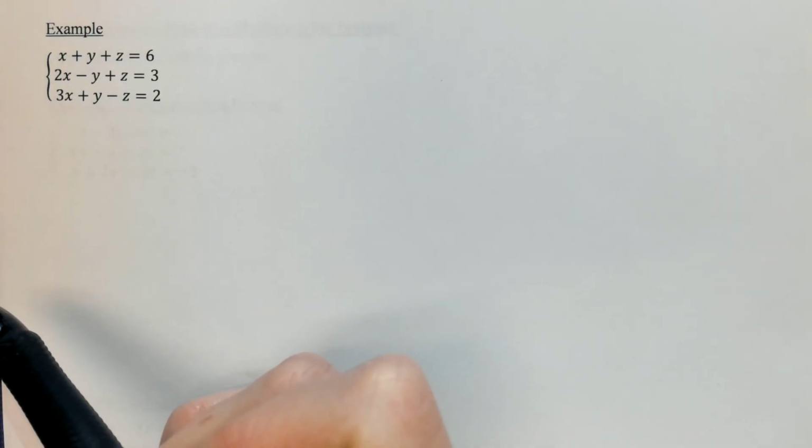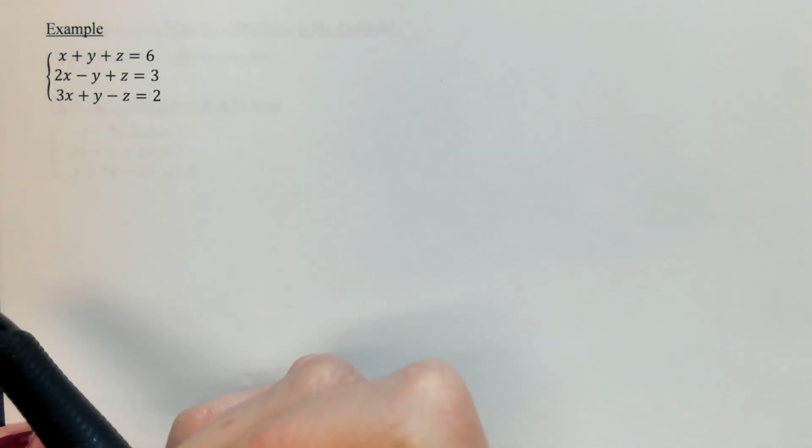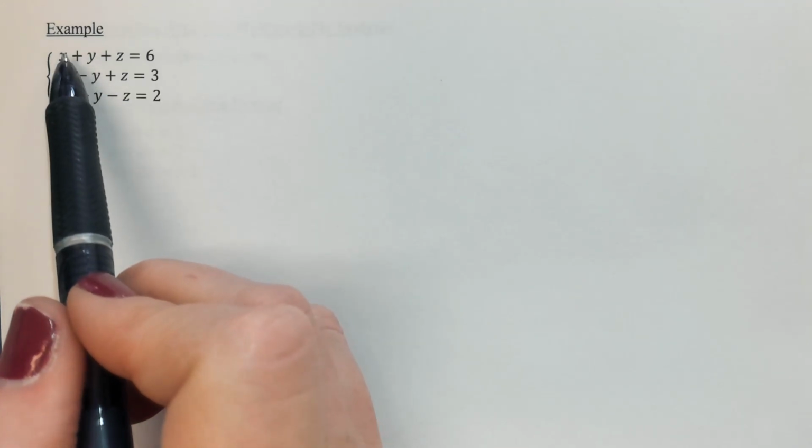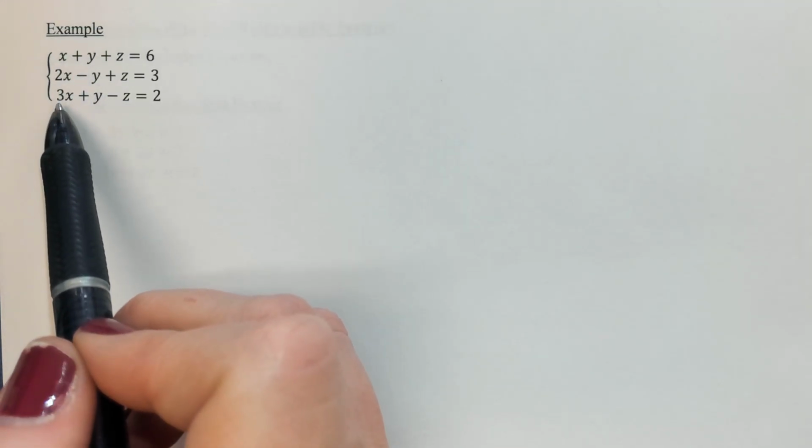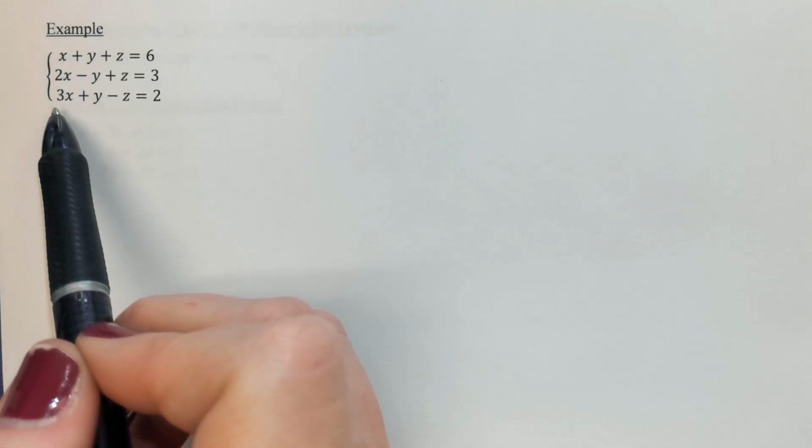You can absolutely do substitution. I'm going to try elimination. So for elimination, you want to look at any of the variables that kind of already match. So these guys don't match. I can't eliminate any one of them.